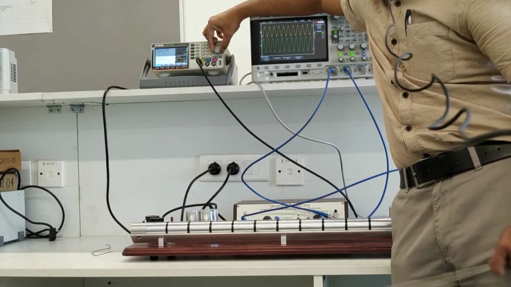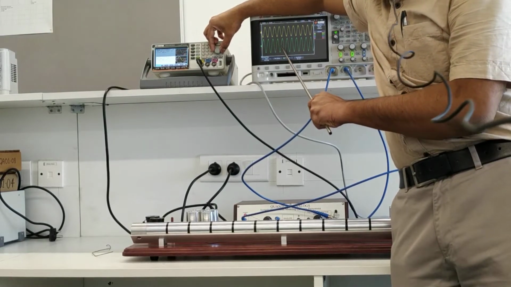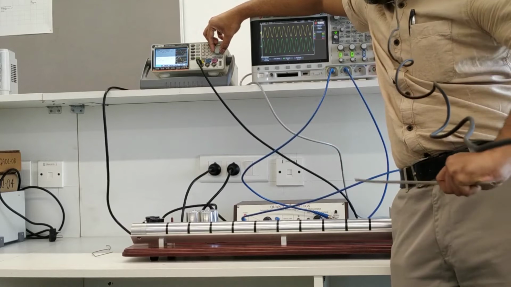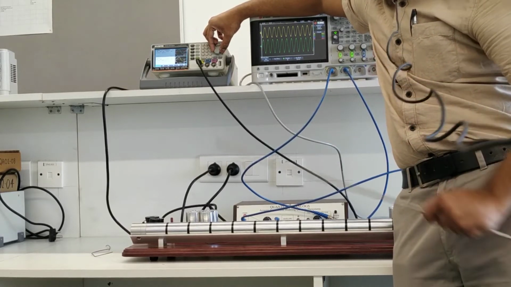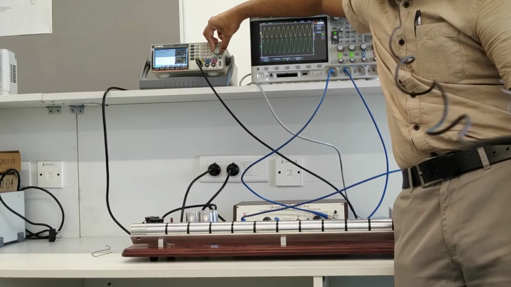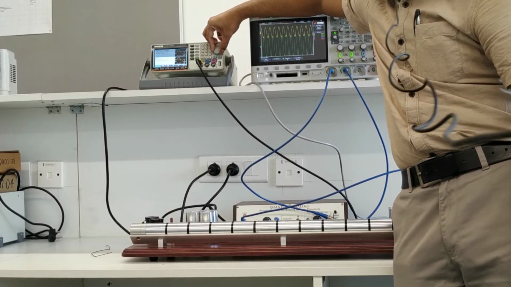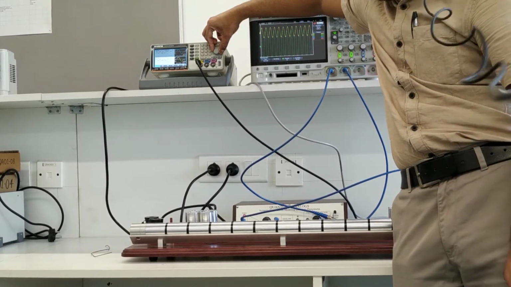It's 220. Now you see the green signal. The green signal is the microphone output. It's coming from here, the microphone detector. So as I am increasing the frequency, the signal strength is increasing. You see, it's increasing. Keep on increasing. It's now gone outside the scale, right?